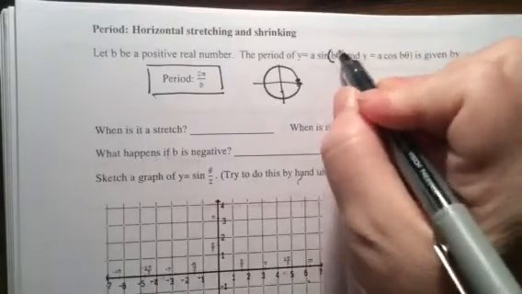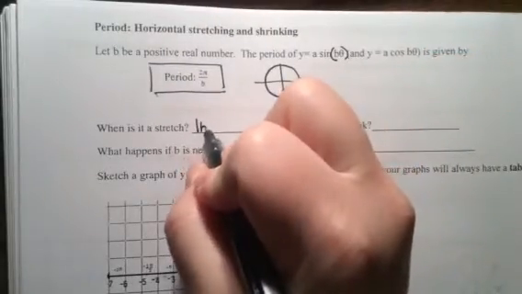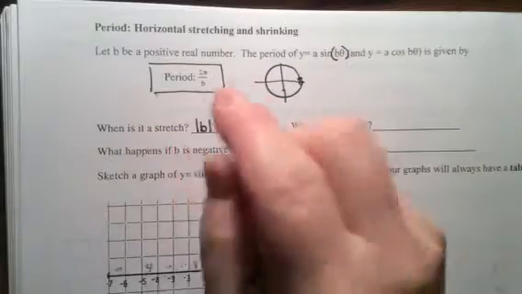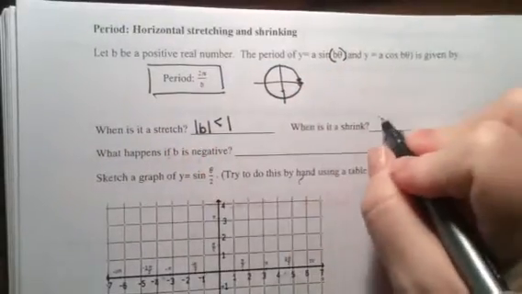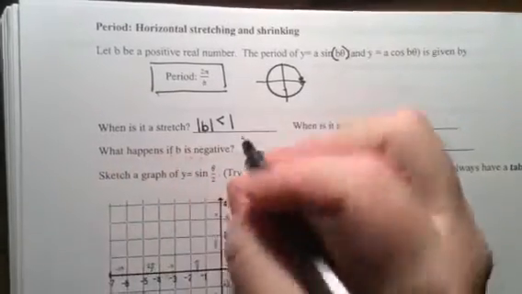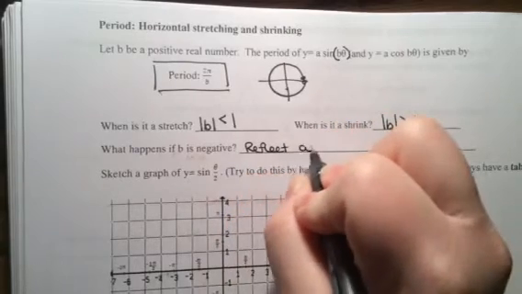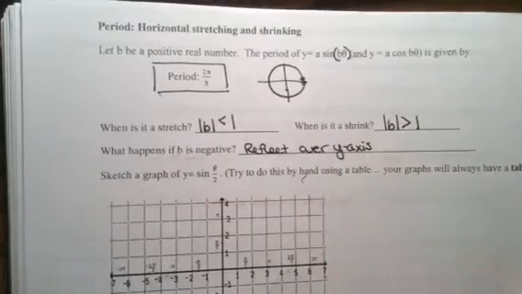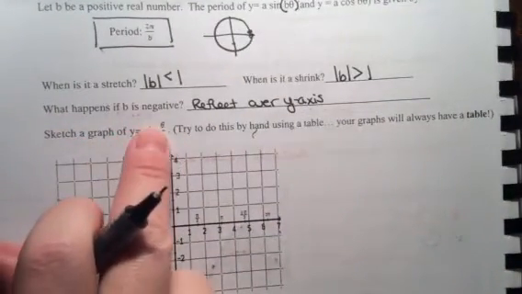This b thing, and my kids will know this, it's a girly thing. It's on the inside with the x stuff, and girls are always backwards. So when is it a stretch? When the absolute value of b is less than 1. And it's a shrink when the absolute value of b is greater than 1. And if b is negative, we're going to reflect over the y-axis.